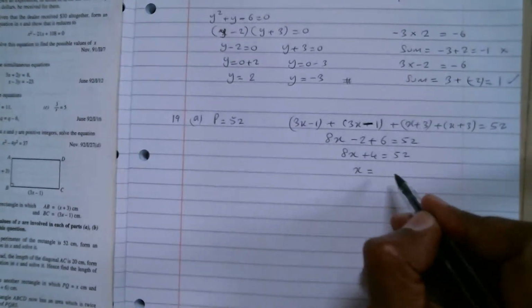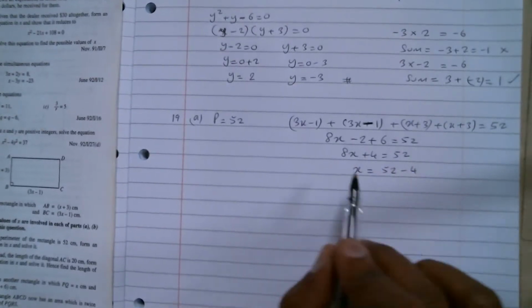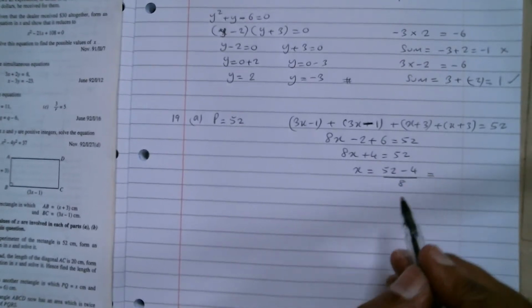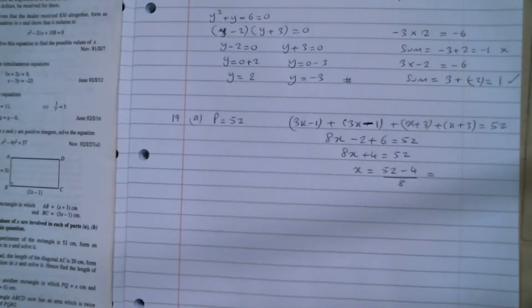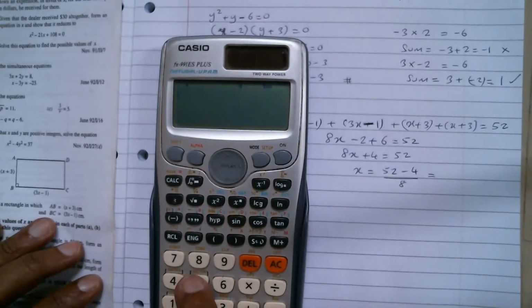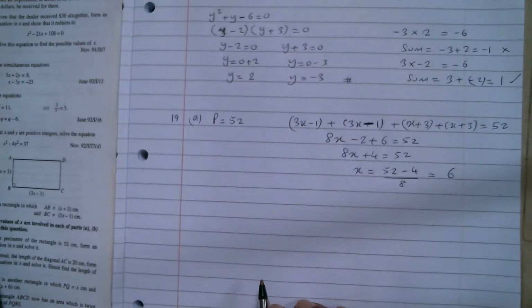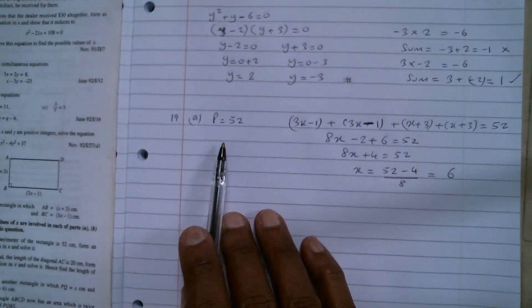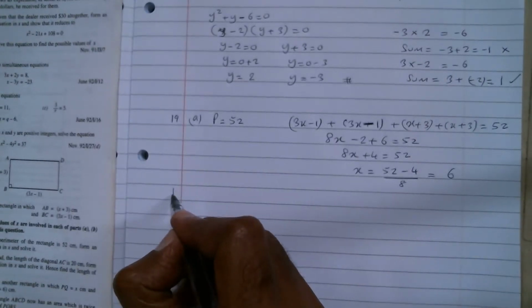So x is going to be equal to 52 minus the 4, and the 8 gets divided on the other side. We are allowed to use the calculator because that's paper 2. So 52 minus 4, all divided by 8, and you get 6. So this answer here is 6, in our first scenario when the perimeter was 52. Let's go on to see what they want us to do in part B of the question.